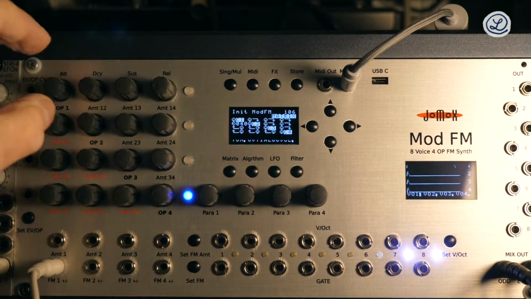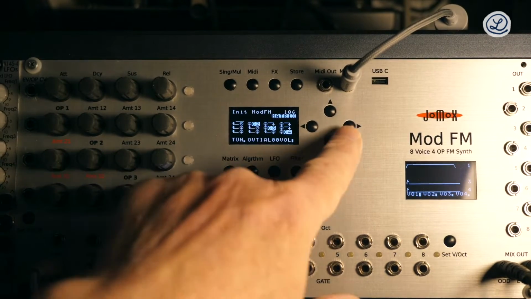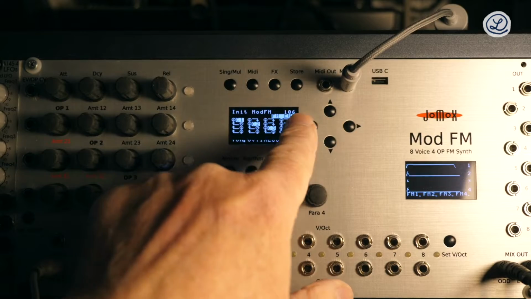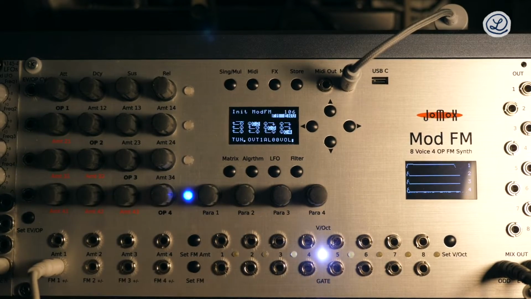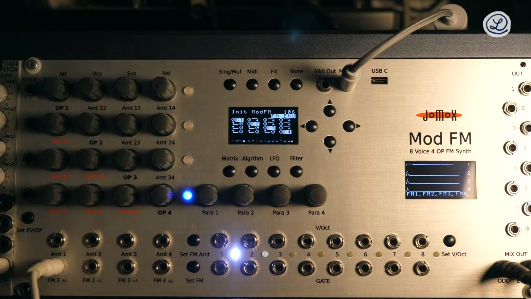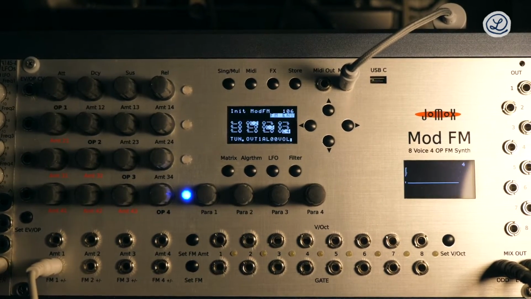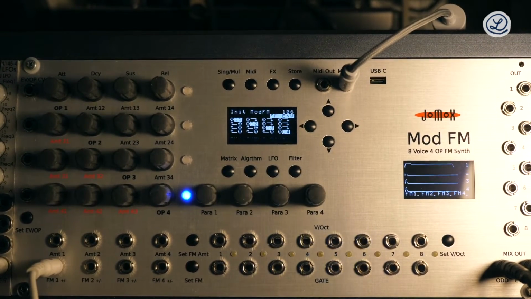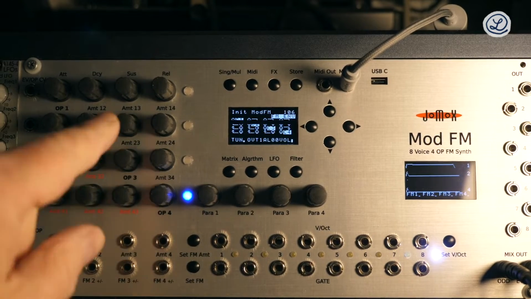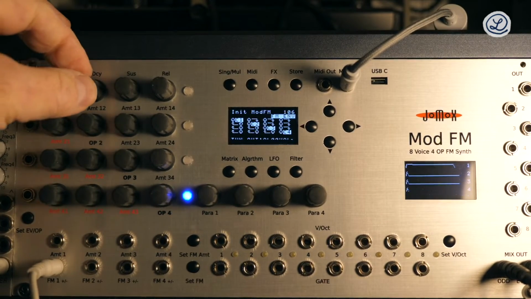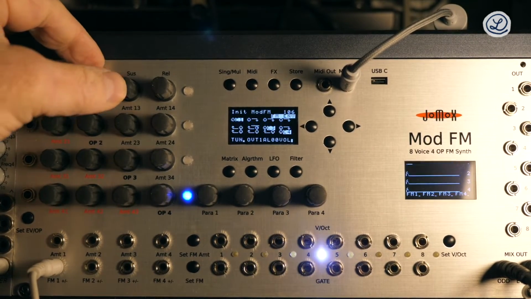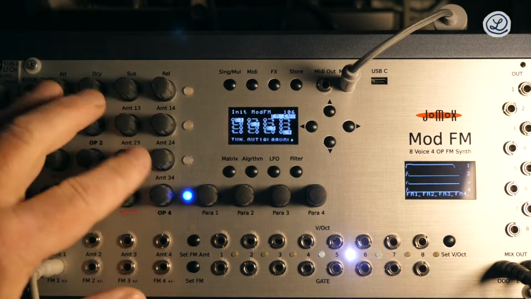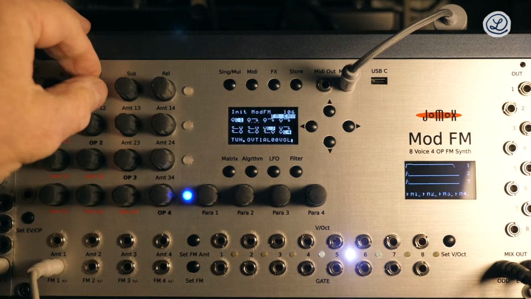That's a trial and error. So, and there's the third page, which is FM envelope, and now you can adjust the pitch envelopes of all 4 operators.